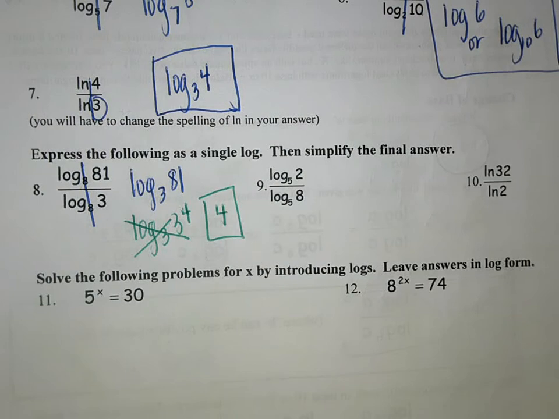Okay, you try 9 now. And maybe you need to change it to an exponential equation on this next one. That's okay.